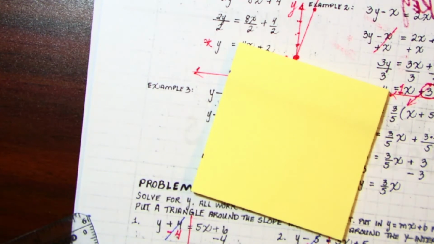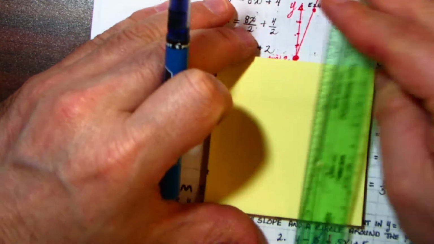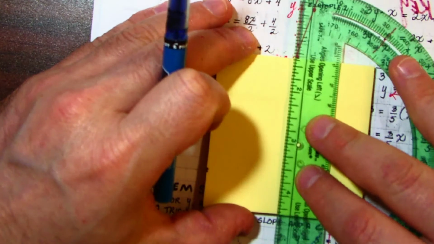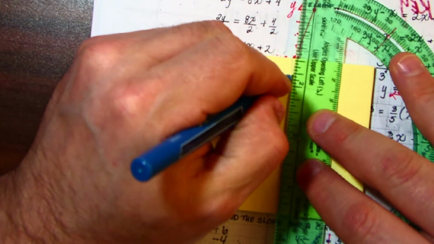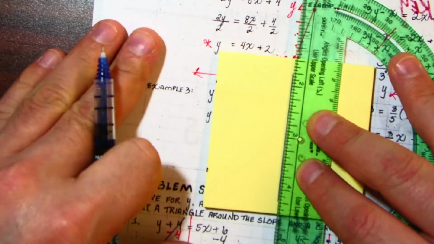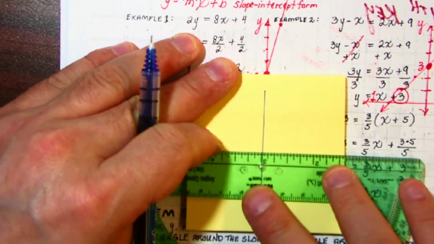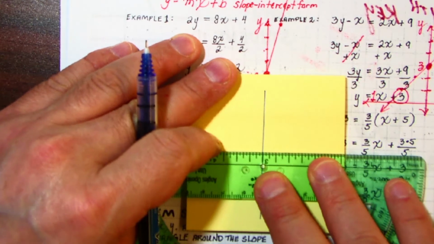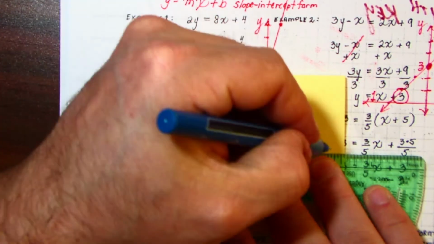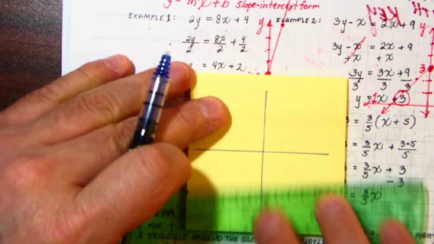Let me demonstrate this, okay? Perfectly vertical line. I flip this thing around. Perfectly horizontal line. Okay, so there's the graph.